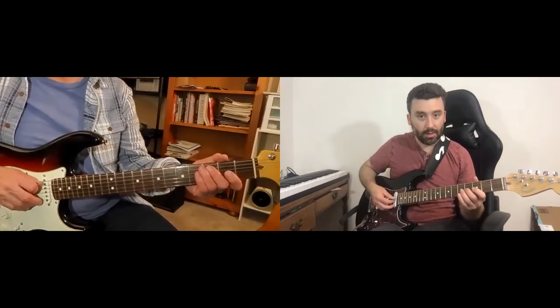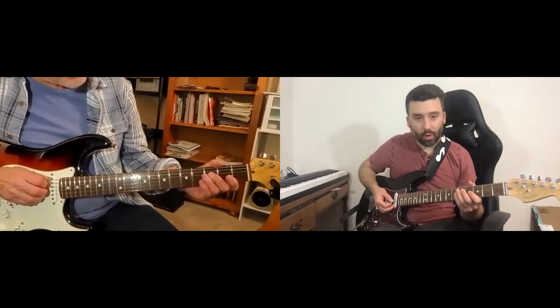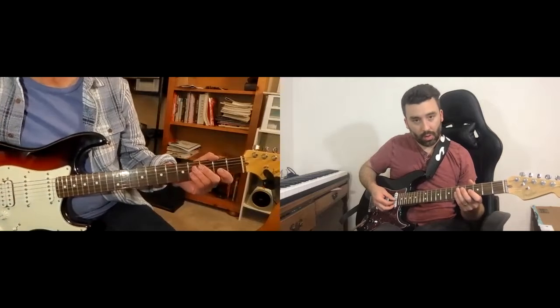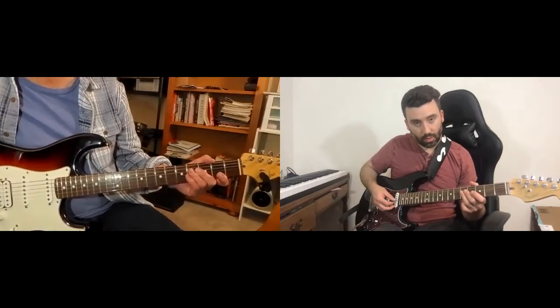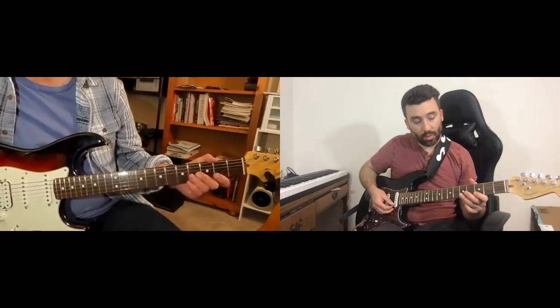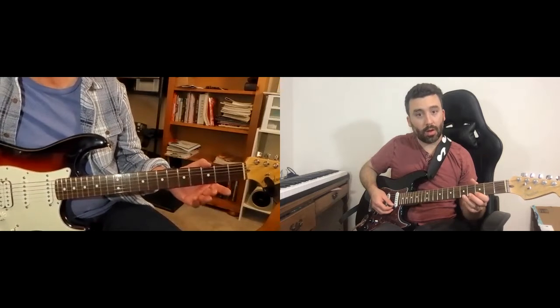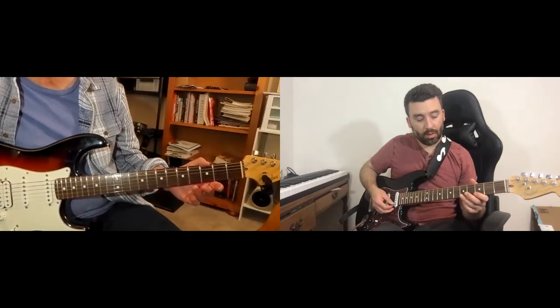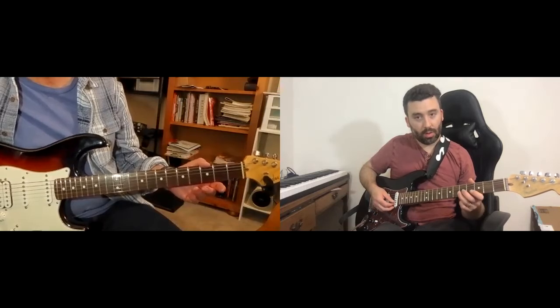And then I went to the C, which actually was moving too far with the strings. I was doing 5, 4, and 3 instead of 4, 3, and 2. But you want to move around on different string sets.